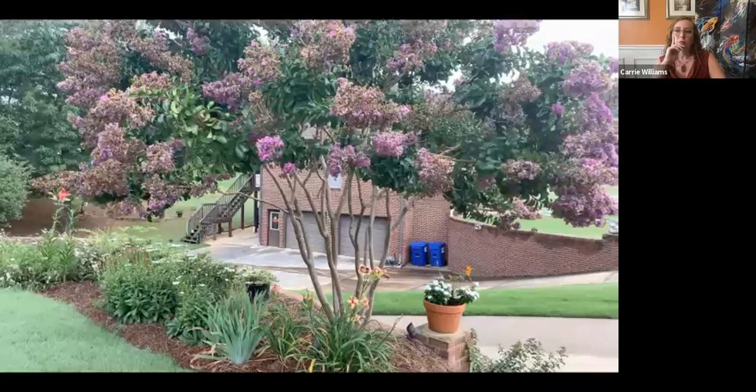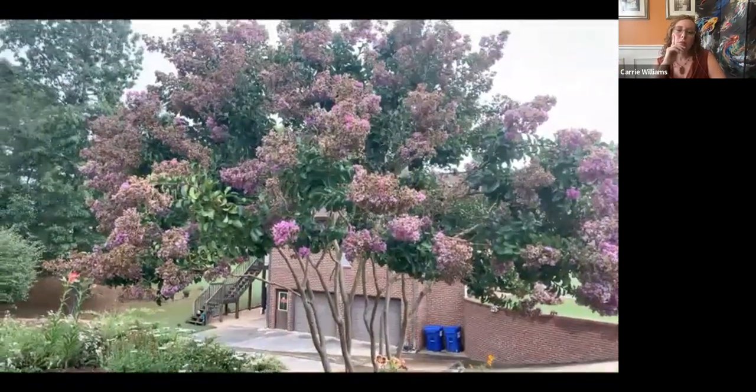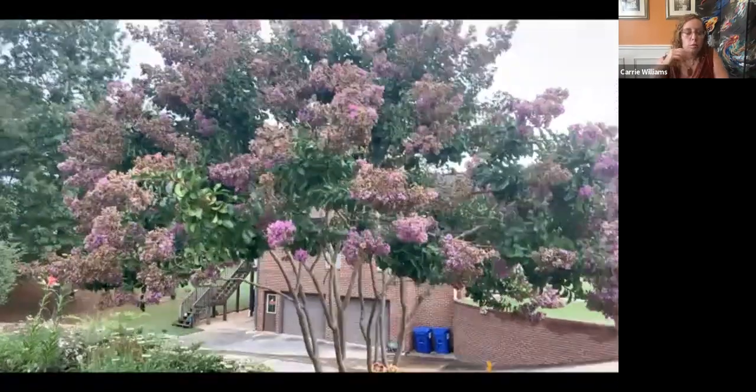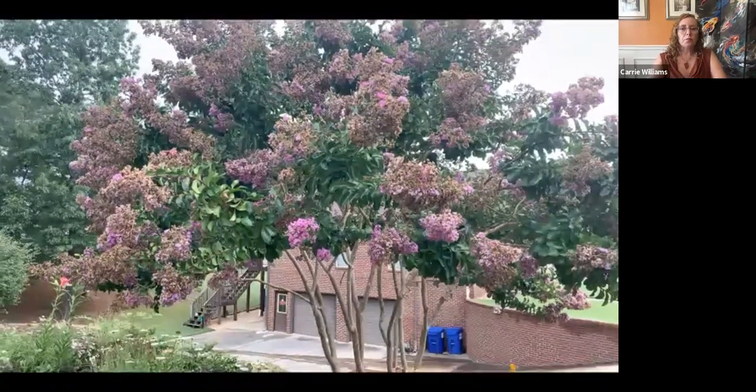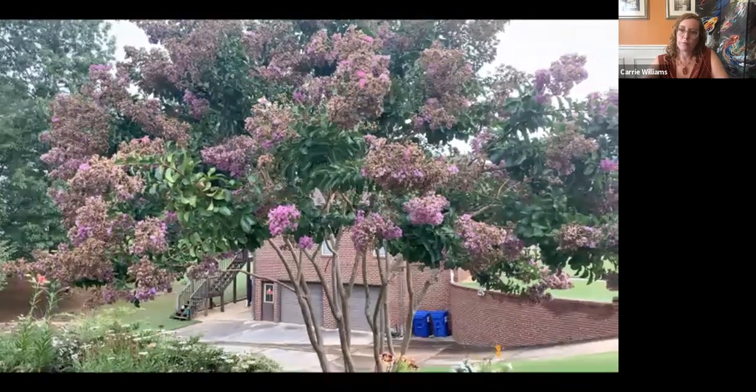And of course, what would a southern landscape be if you did not have a crepe myrtle? Probably most of us know this tree. Some of us probably hate it and curse its name, but like it or lump it, it is going to be a part of the southern landscape for years and years, hopefully.